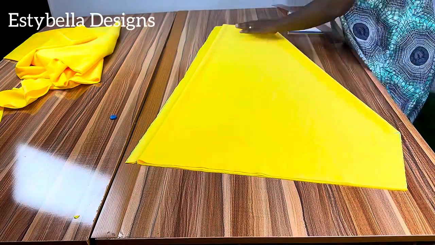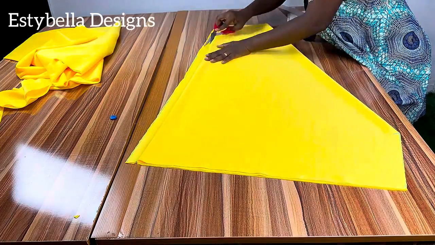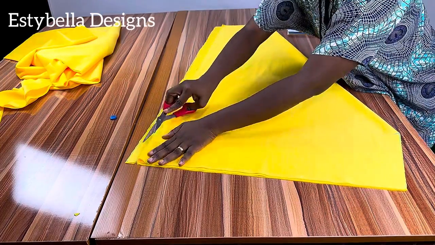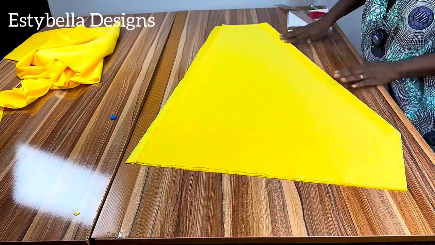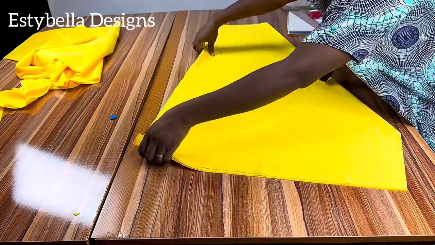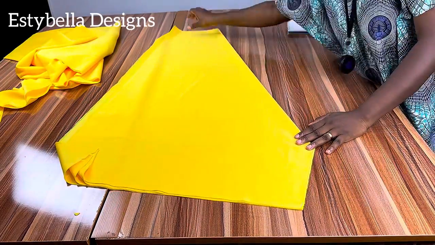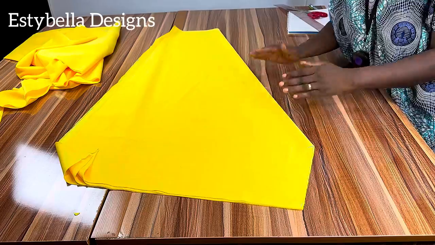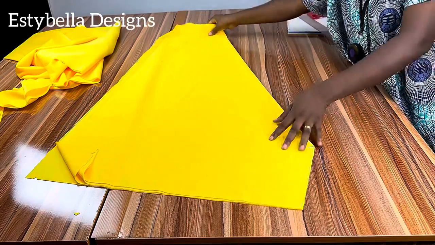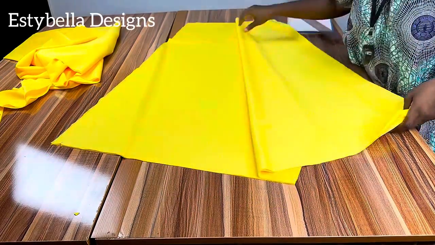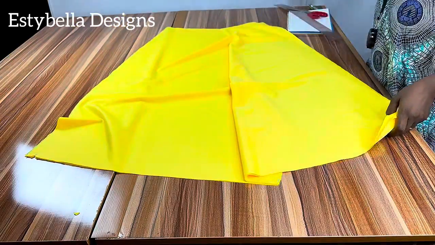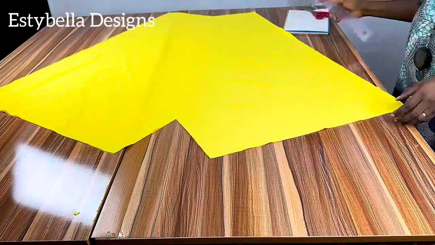I'm going to slit it open because it needs to be open, because there's going to be a slit at that center front. But do not slit this side. The side here, do not slit it. Just leave it like that. Please do not slit the side. If you slit it, you have spoiled our beautiful dress. Okay, so now I'm going to open this up. By the time I open it up, this is what it's going to look like.